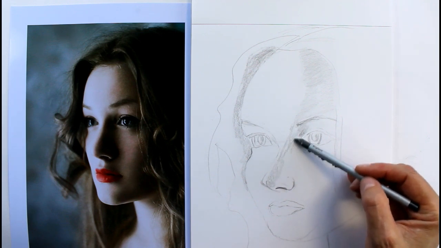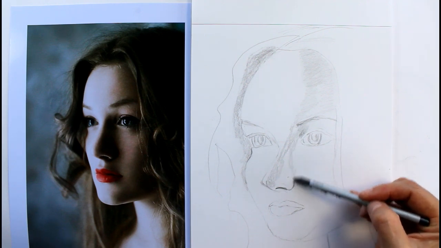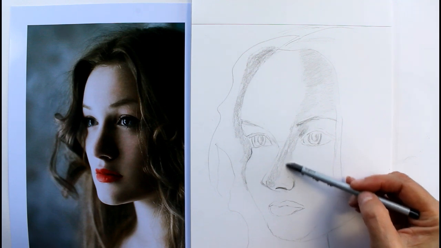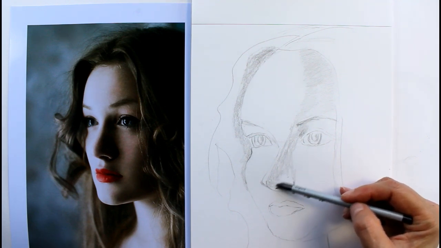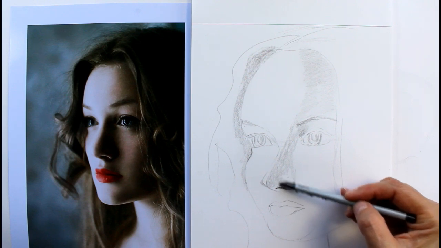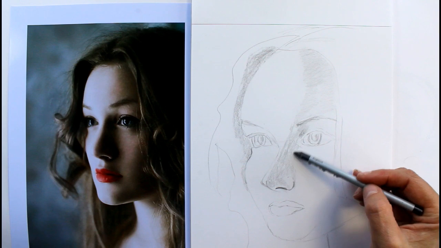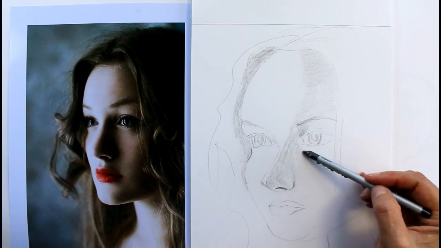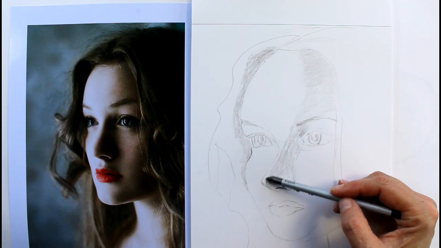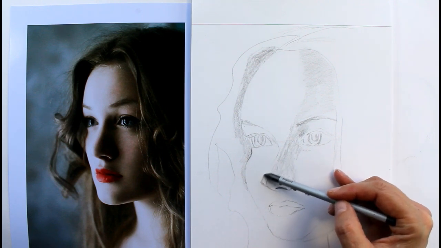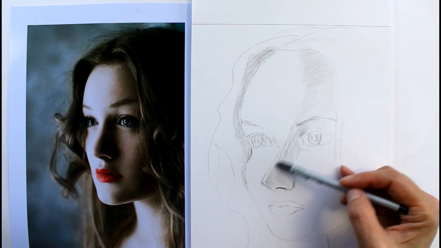But within your shadows, it's not just one colour, it's not just one tone rather. There's a few different tones in there. So it's a case of very gradually building it up and building it up and looking at where the darkest tones are, where your mid-tones are and your highlights, and softening it off at the edges and letting those shadows just blend out quite nicely. So we're not seeing that nostril, but we are seeing the edge there.